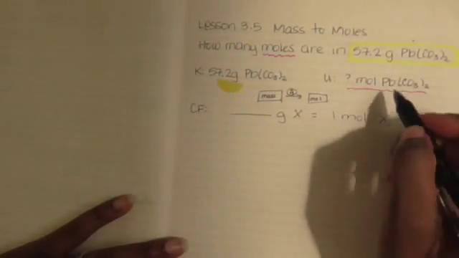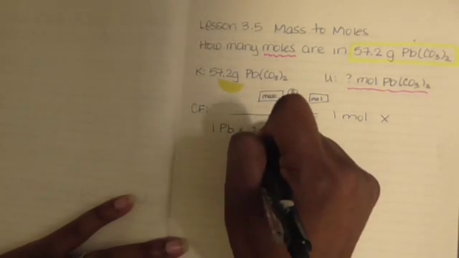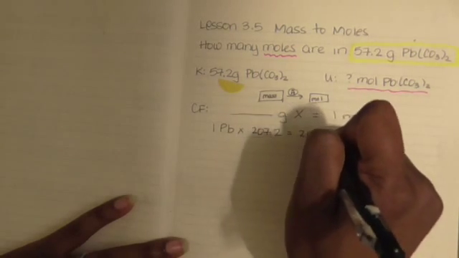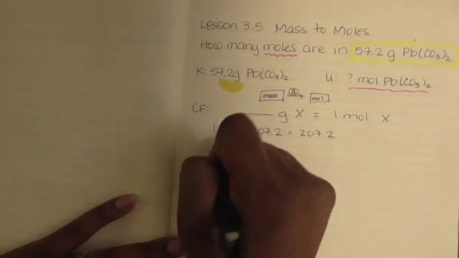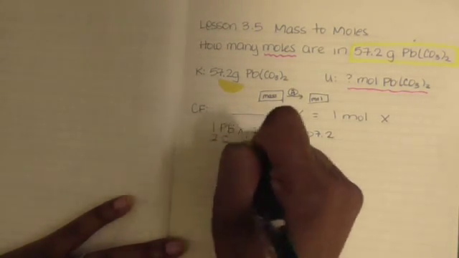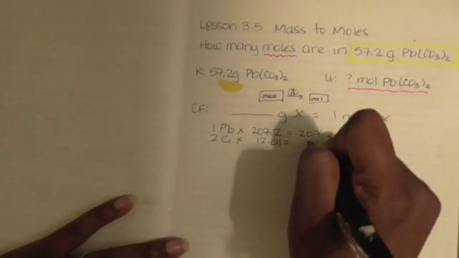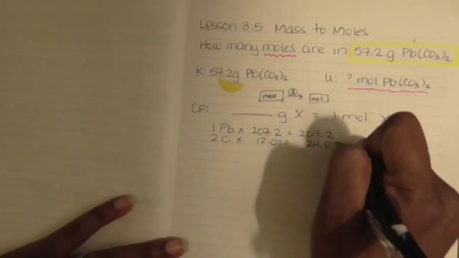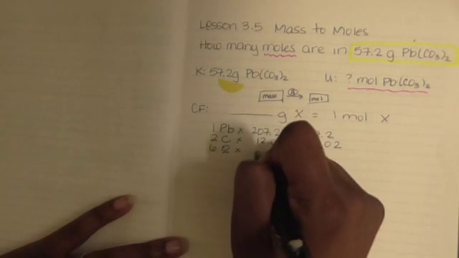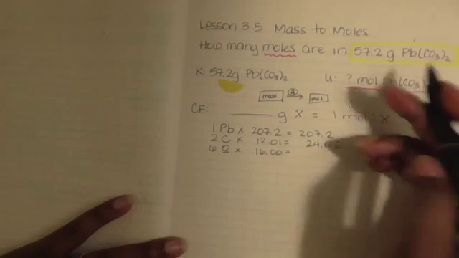And so we do the same thing again. There's 1 lead times that mass that's on the periodic table. You will always get a periodic table. Then you have 2 carbons times 12.01, which is that number on the periodic table. Then you're going to need 6 oxygens times 16.0. And again, the 6 is because 2 times 3.